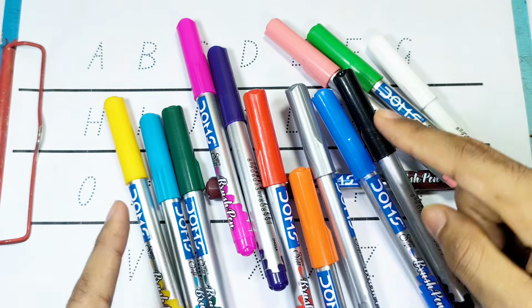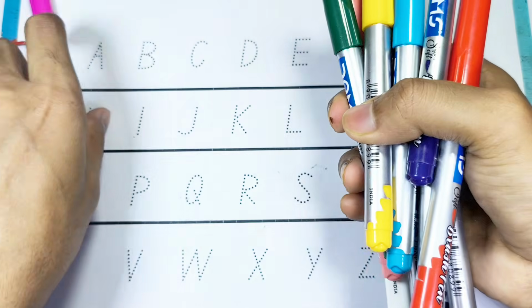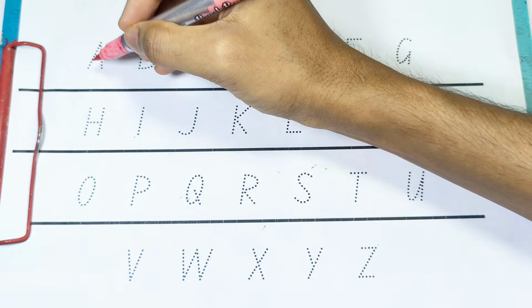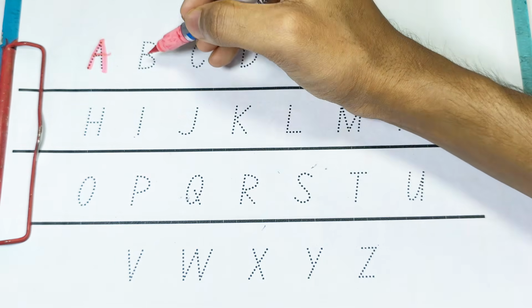Today we're writing capital letter alphabets A to Z. Stay with us. First we're using the color of light pink. We're writing the alphabet of A. A for apple.